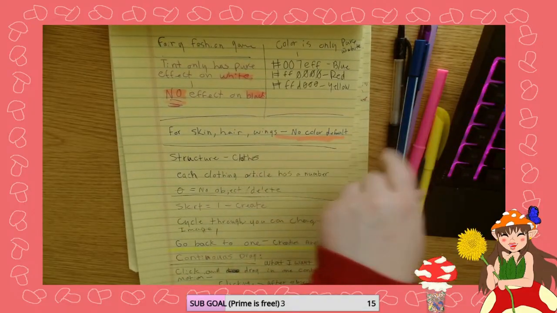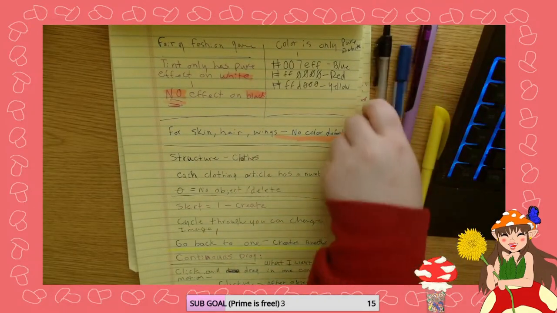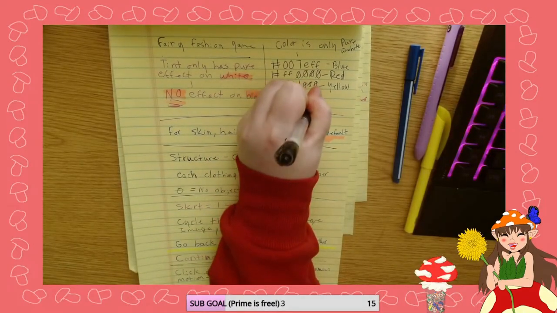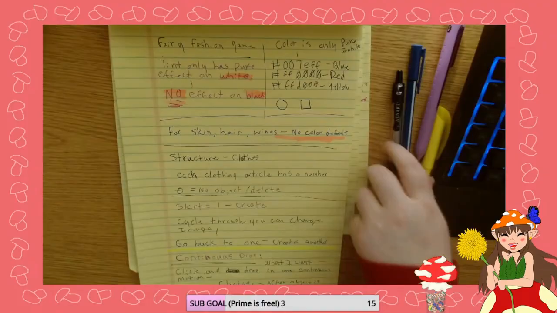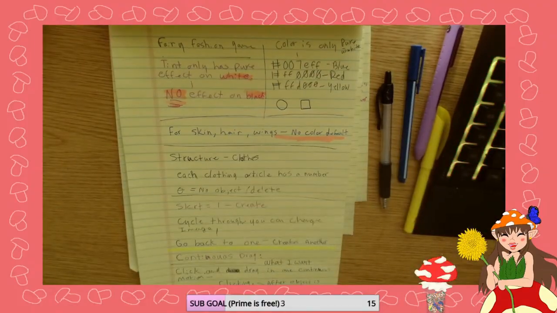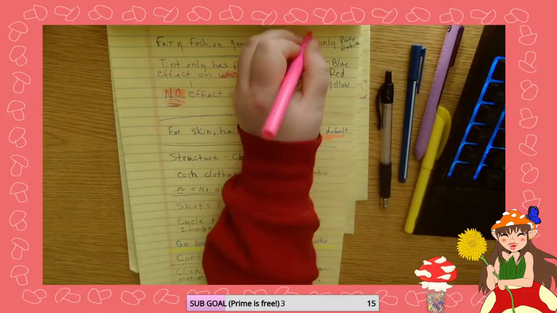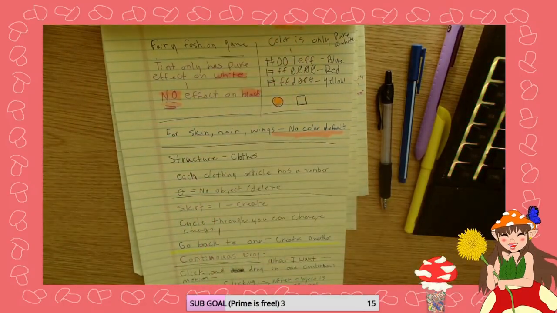I guess I just do it right here. So let's say you have an object. Let's do a circle, and let's do a square. So let's say you want this circle to be pink. So you click on the thing for it to be pink. Let's make it pink.